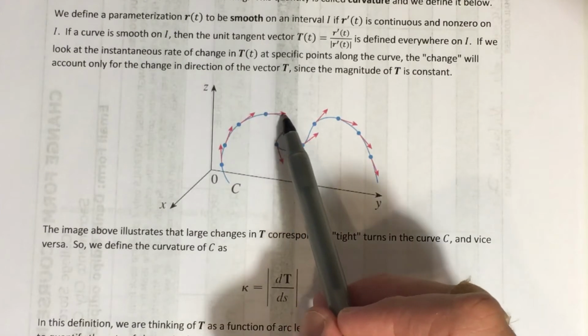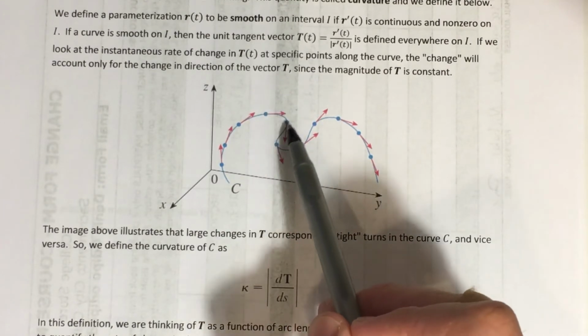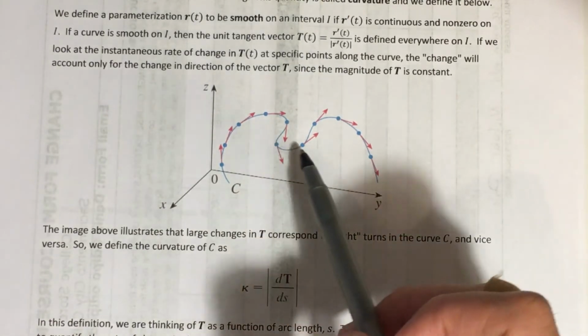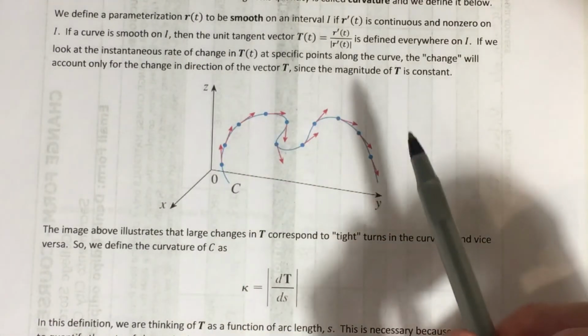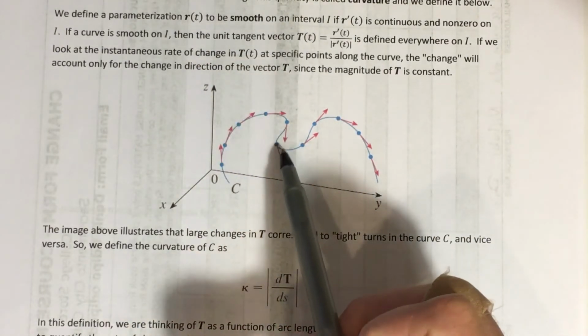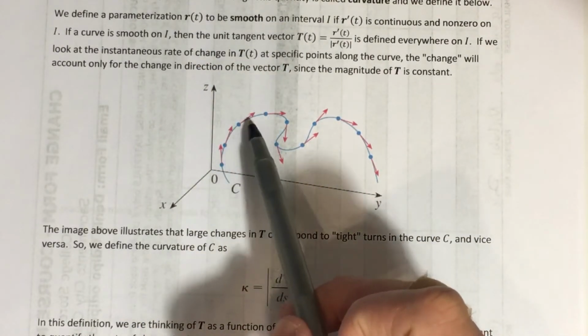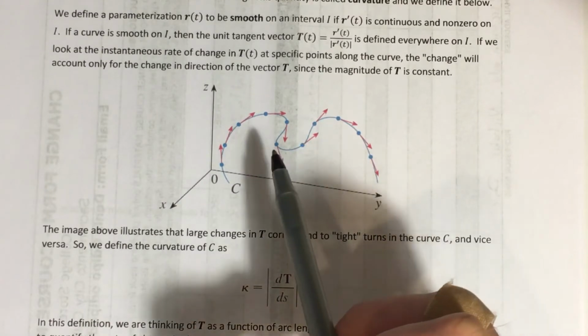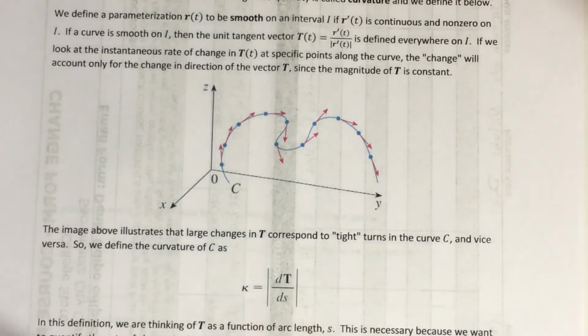But if we've covered a short distance and seen a drastic change in our unit tangent vector, we want that to correspond to a large rate. So essentially, we're looking at the change in our unit tangent vector with respect to arc length as this point traverses this curve. That's going to be how we define the curvature of this curve at a given point.